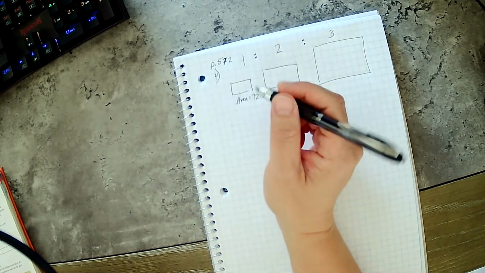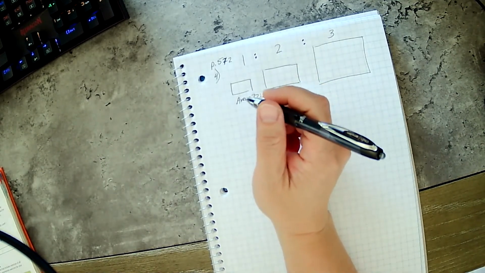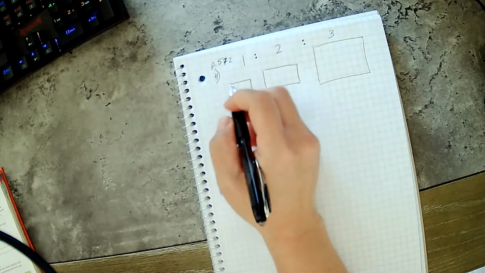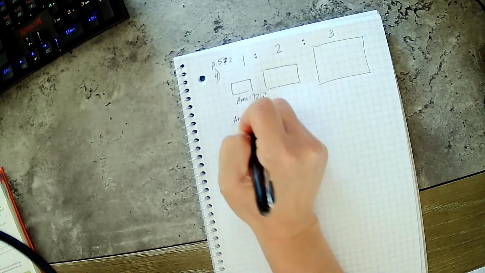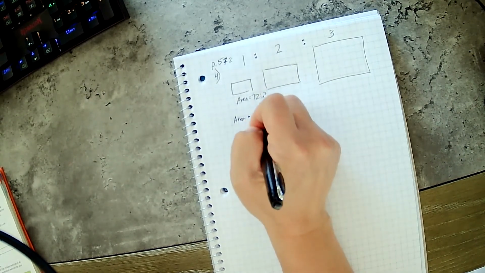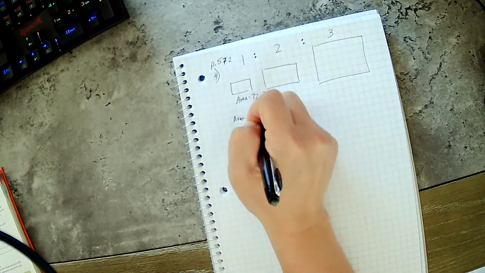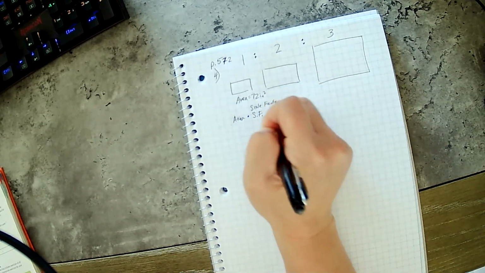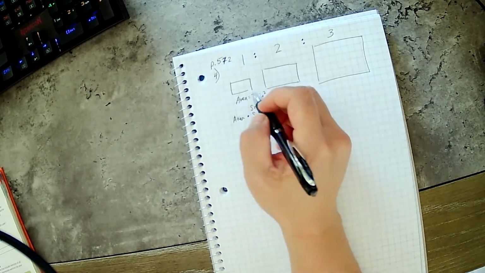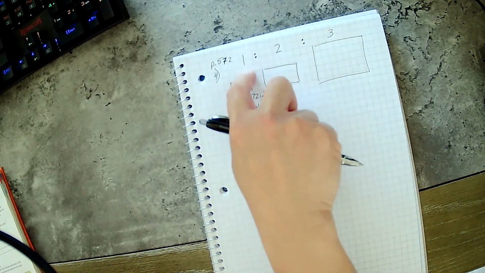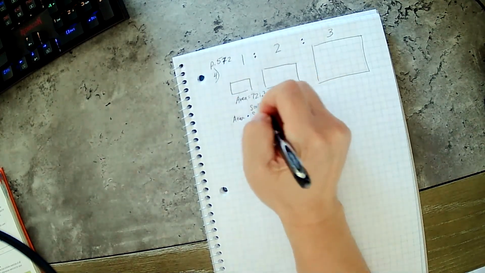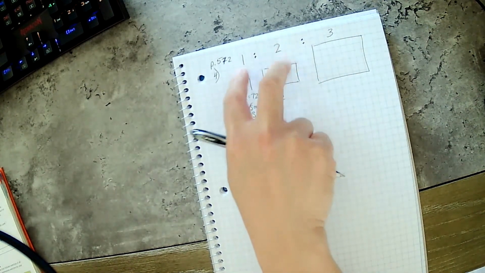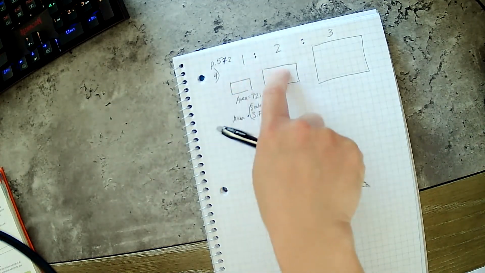If you remember how you find the area of similar rectangles, you take the area of one and multiply it by the scale factor. Oh, I'm sorry, the scale factor squared. The ratio is 1 to 2, so that tells you the scale factor between this rectangle and this rectangle.